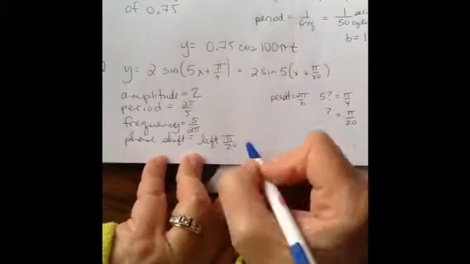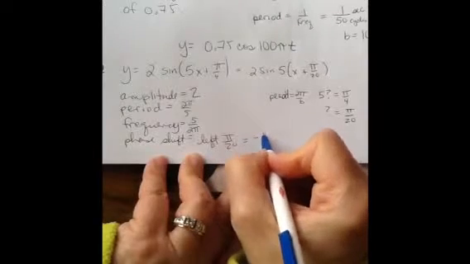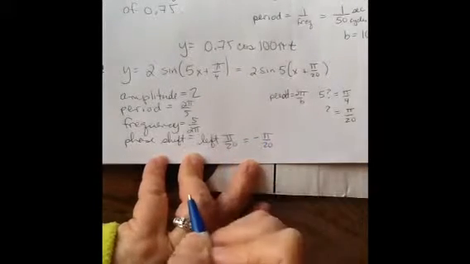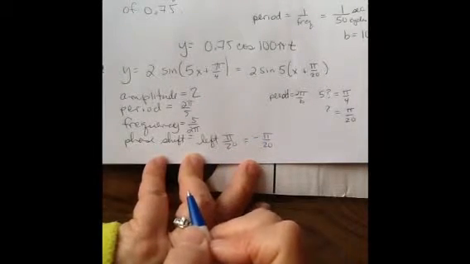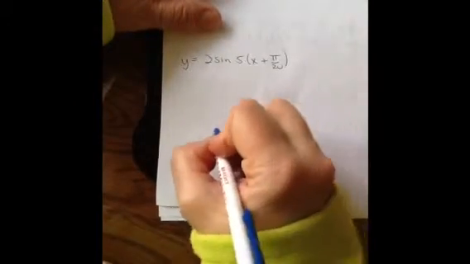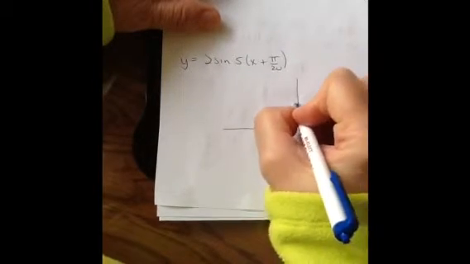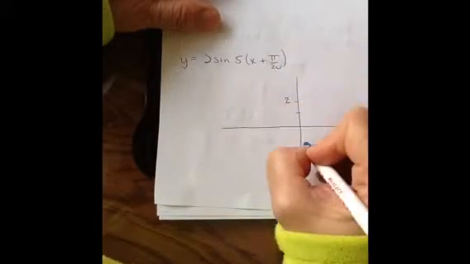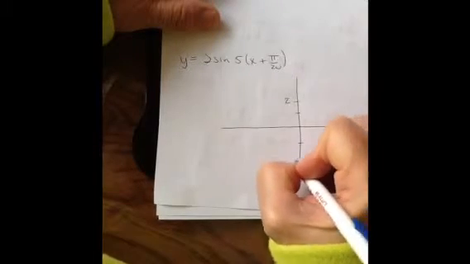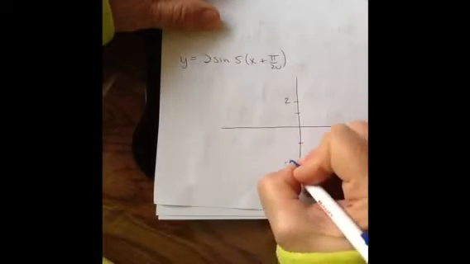Now, I could say left, or I could write negative pi over 20, which tells me I move to the left. One last thing left to do, and that is to graph this equation. It's a regular sine wave that is vertically stretched to 2 and down to 2. There's no vertical up or down.